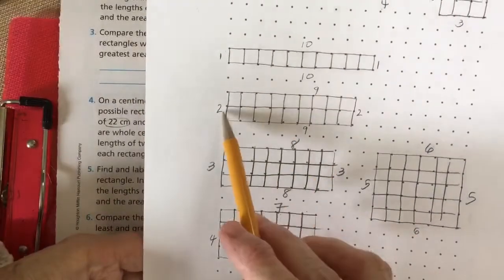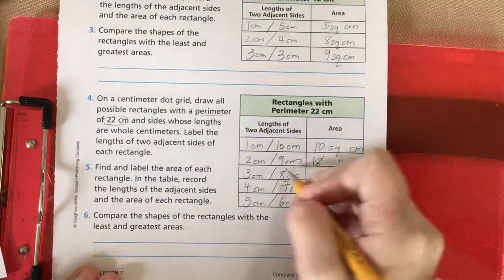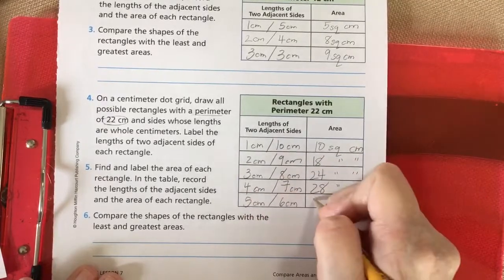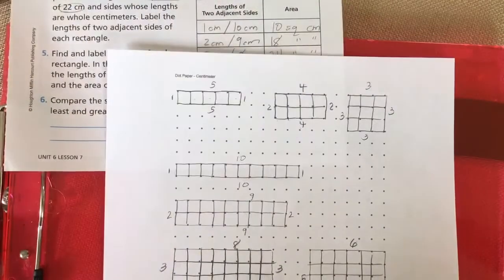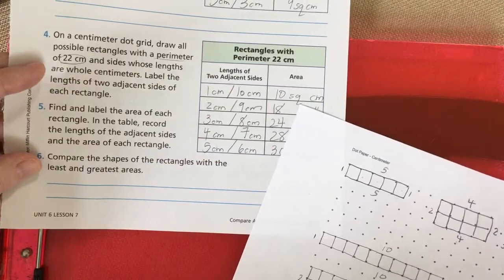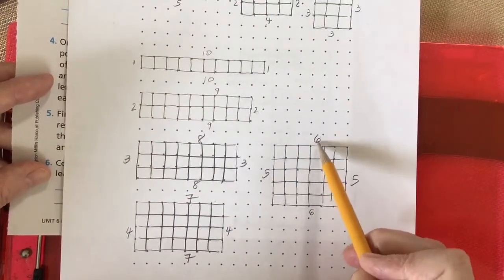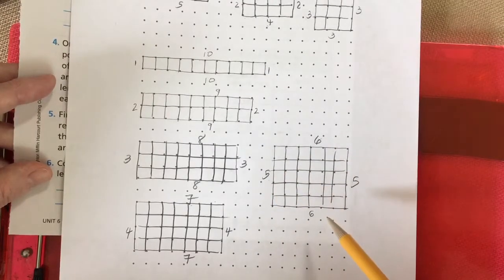All right, 9 times 2 is 18. 3 times 8 is 24. 7 times 4, 28. 6 times 5, 30. So you can see, look at here. You can see that the long, skinny one has the smallest area. And the closer and closer it gets to becoming a square, the closer and closer the side lengths become to each other, the greater the area becomes.